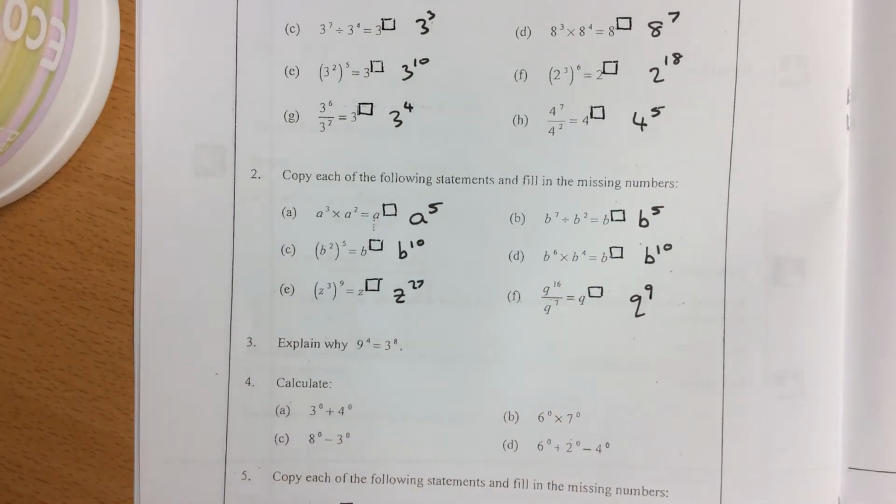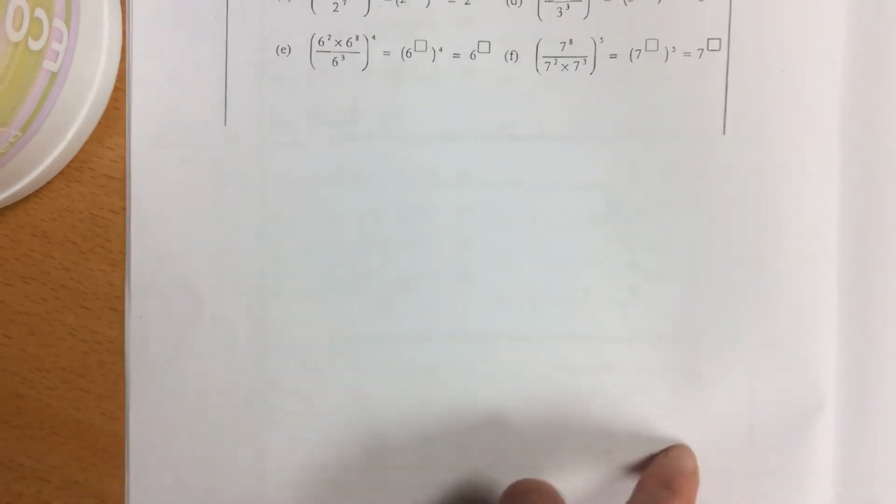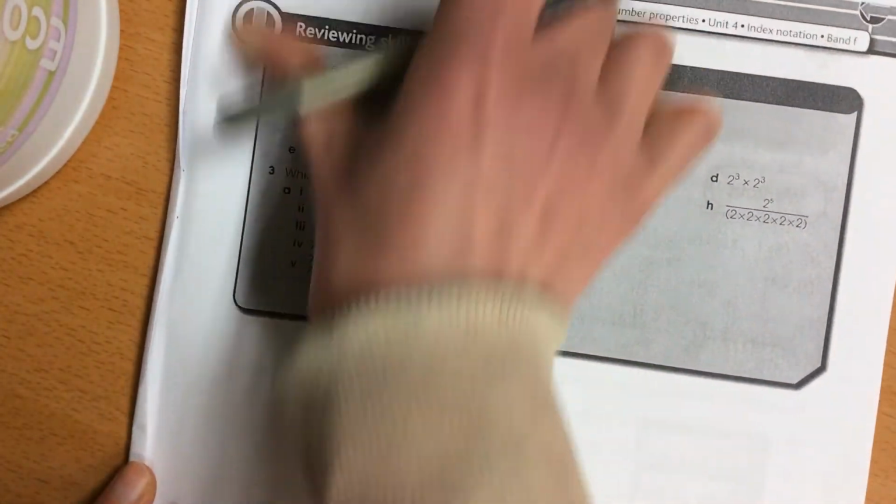I want to have a wee look at your handing in homework, just to make sure you're okay with this.